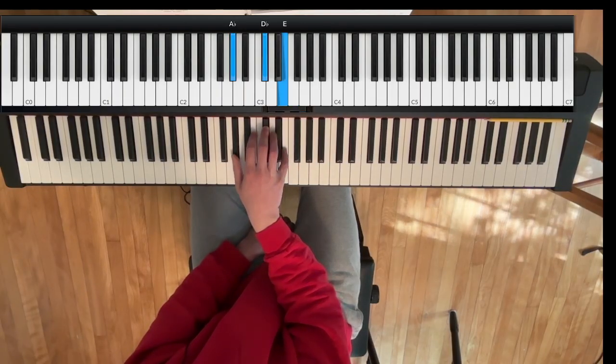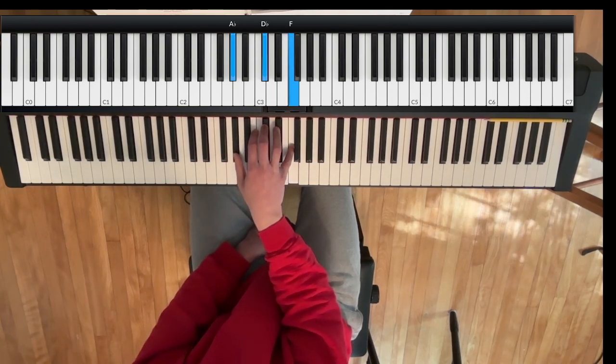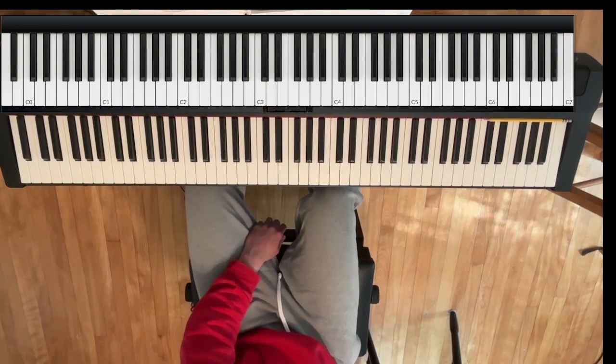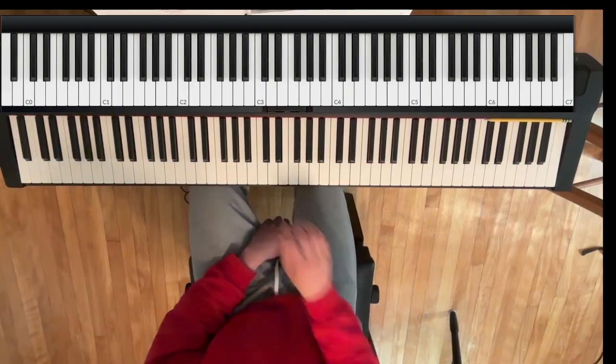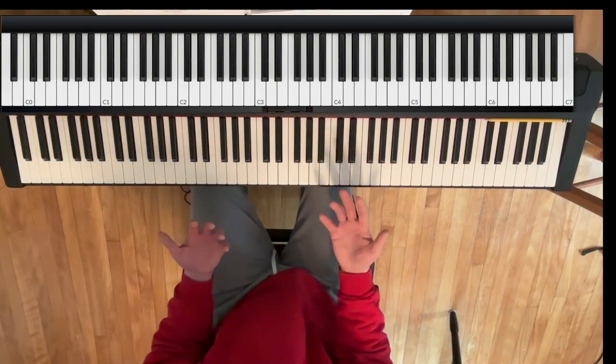But C sharp minor would be the exact same hand shape. So there might be slight variations like that, where maybe your pinky is just a little bit more stretched, right? But the hand shape basically is the exact same.